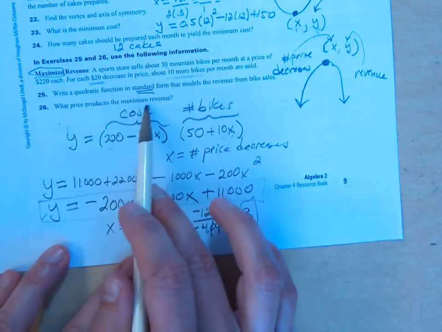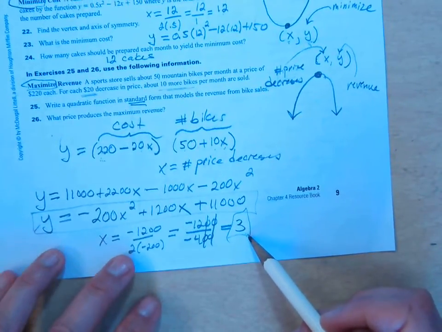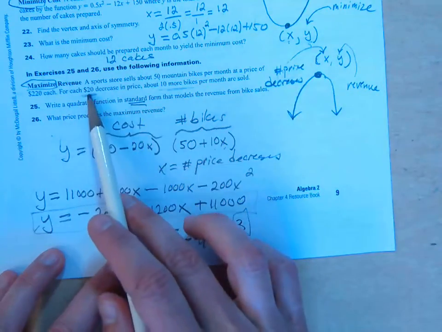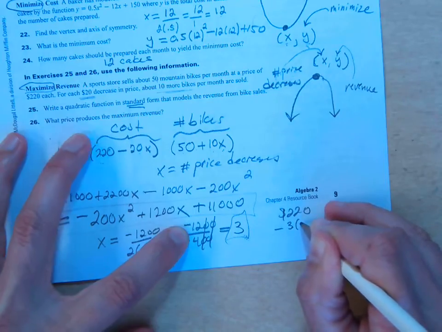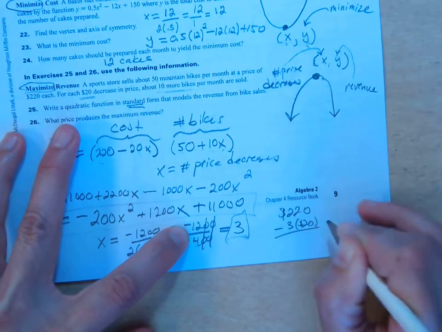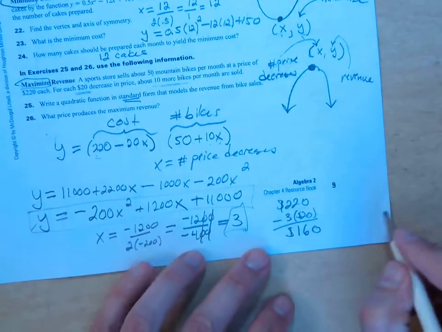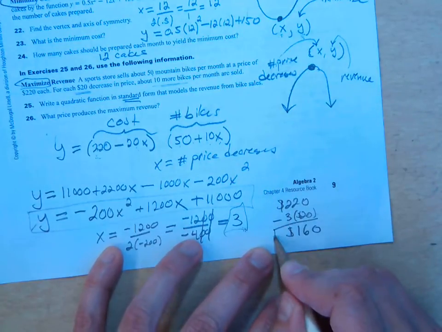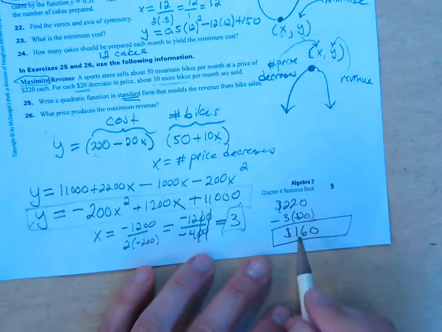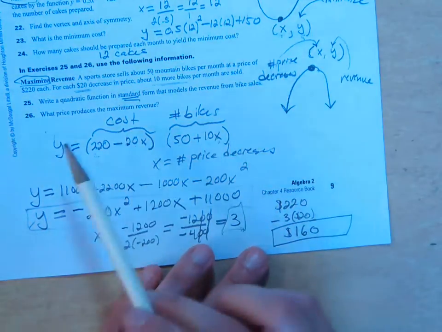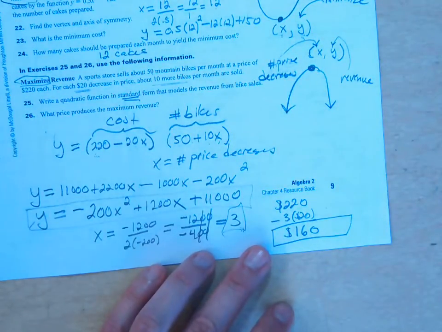So what price would it be to maximize the revenue if we do 3 price decreases? So we would do $60 less. So good, I think that's right. 220 minus 3 times 20. So subtract 60 from that. So 160. Is that what you said? Yep. So $160 is going to be the price that gives the maximum revenue. I don't think it asks what we're charging, but we're charging $60 less because we're going to sell more of the mountain bikes.